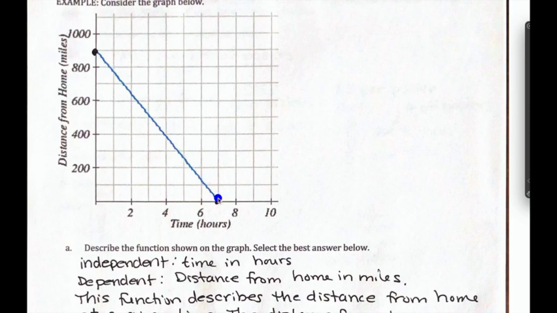So this is going to have a rate of change that's negative. And I can describe this by saying, if I look at where it crosses exactly, you can pick any 2 points as long as it crosses nicely and it's easy to read. This point right here is 900, and that's at time 0.